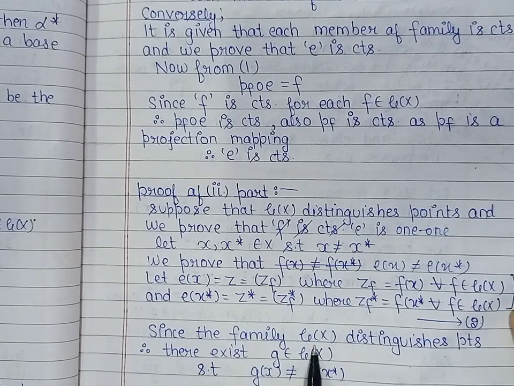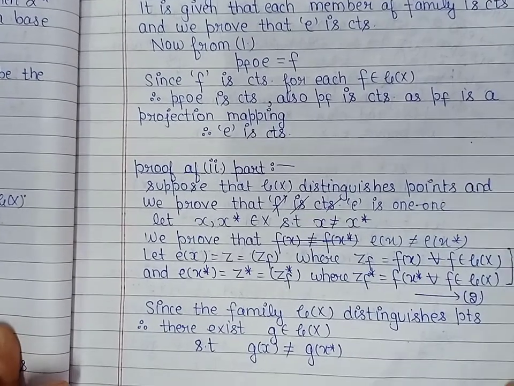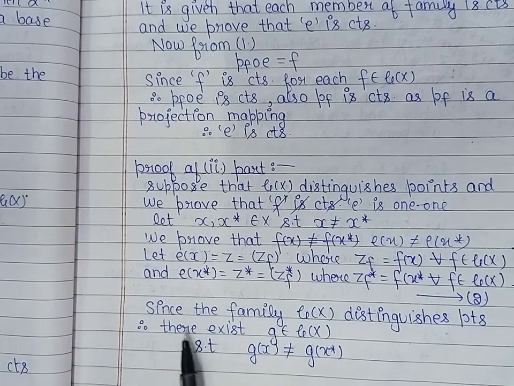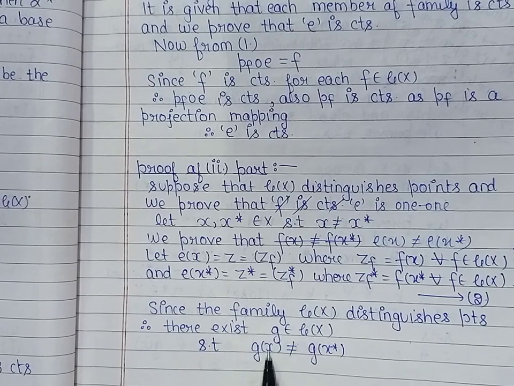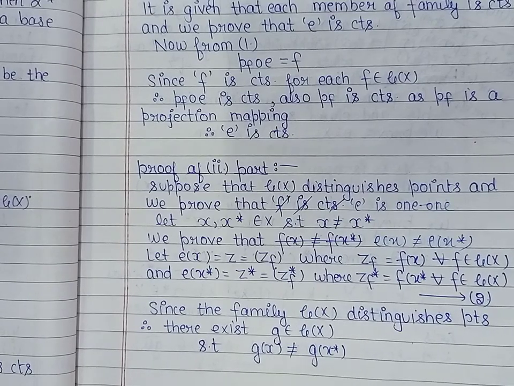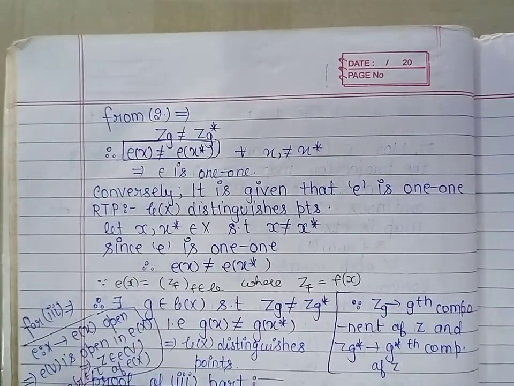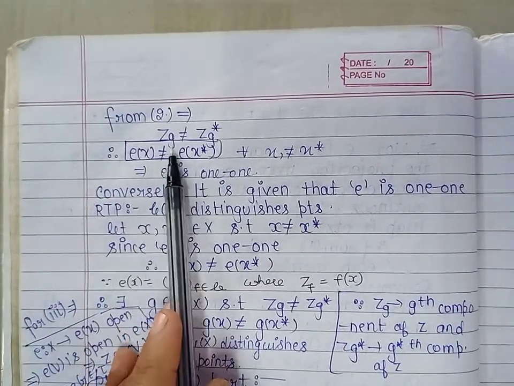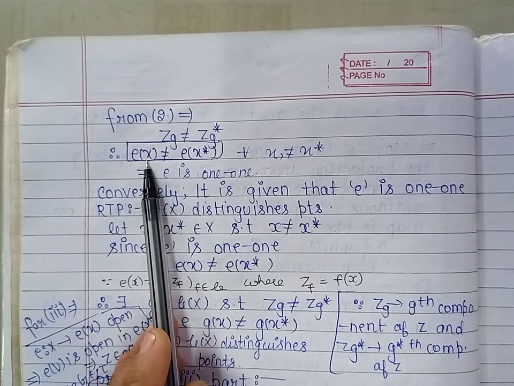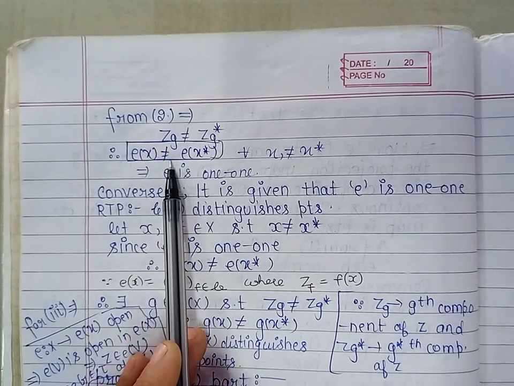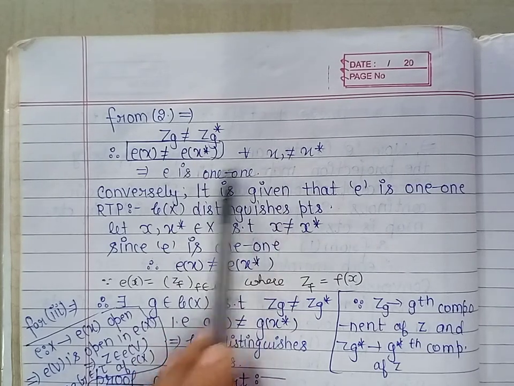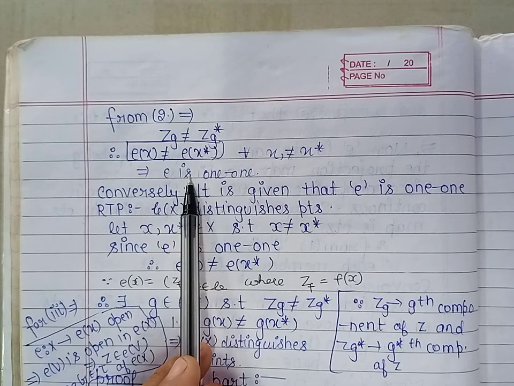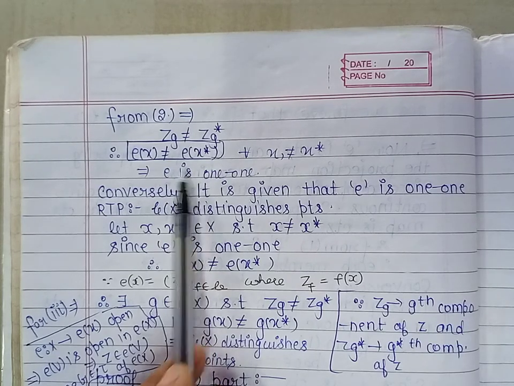Now because this family of functions distinguishes points, there will exist a function belonging to this family under which the images of x and x star will be different. So we can say that for the member g, g of x is not equal to g of x star. So by definition we can say that the image of x under e is not equal to the image of x star under e. So different points have different images. So we can say that the mapping e is 1-1.